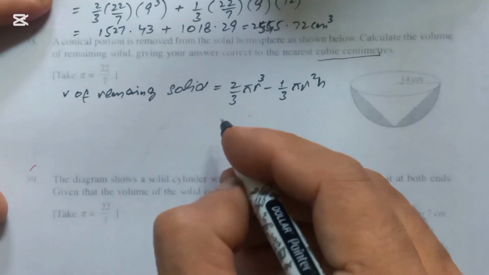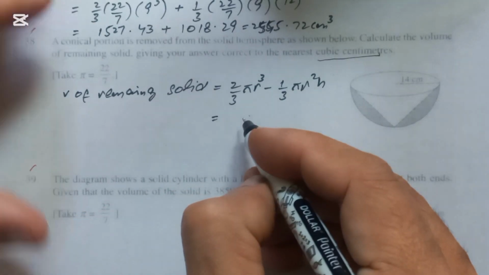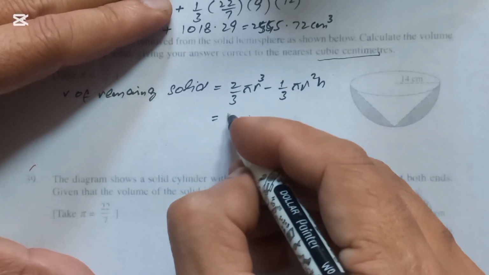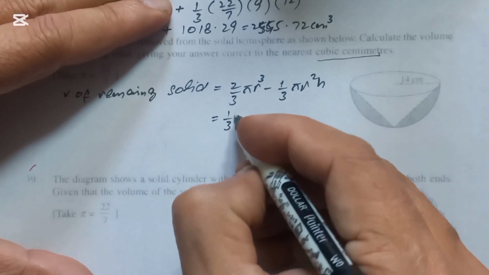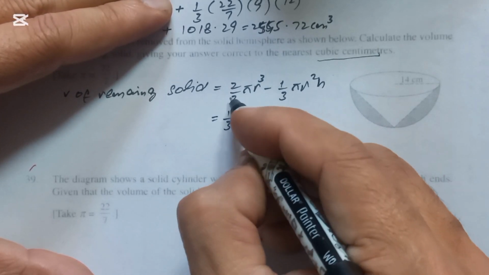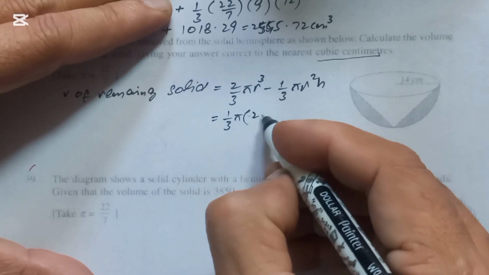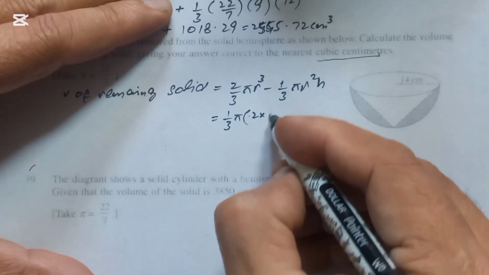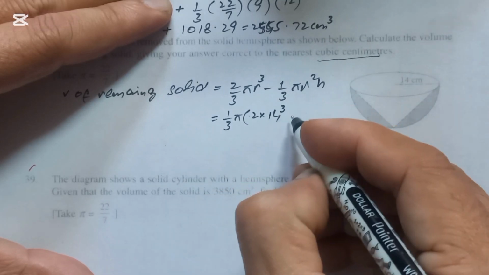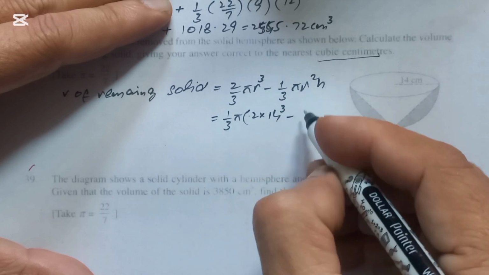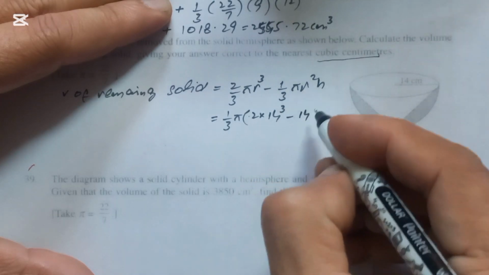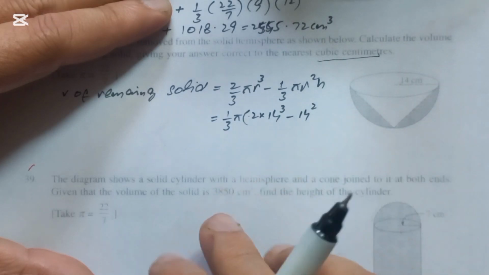Now put the values at this step. Take 1 by 3 common. Okay, 2 and r cube, that will be 14 cube, minus r square, that will be 14 square, and h.